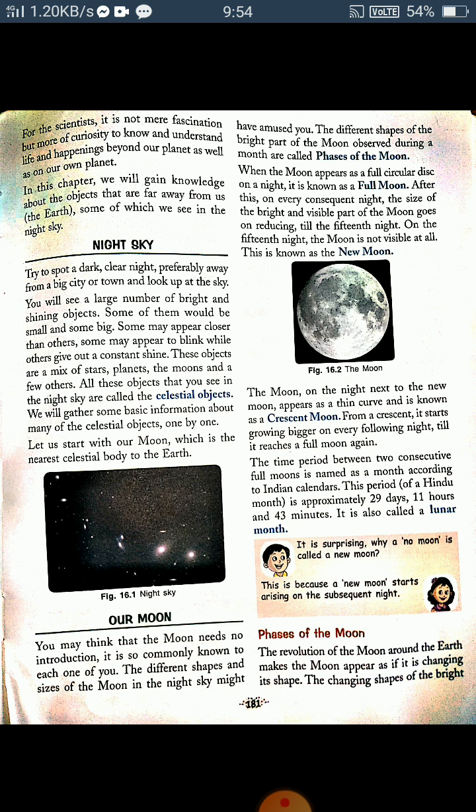First of all, we have listened about the moon. The moon needs no introduction as it is so commonly known to each one of you. The different shapes and sizes of the moon in the night sky might have amused you. So you all have seen the moon, and the moon has different phases, right?